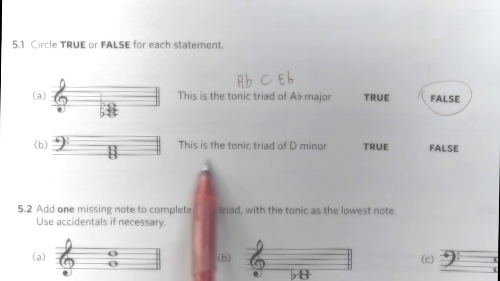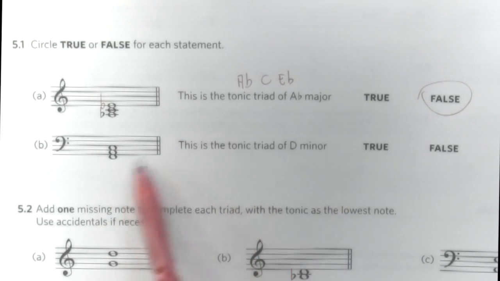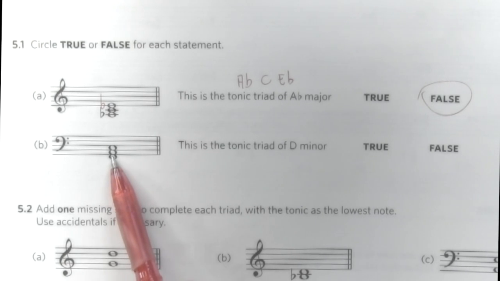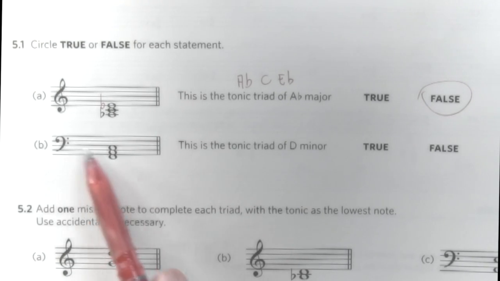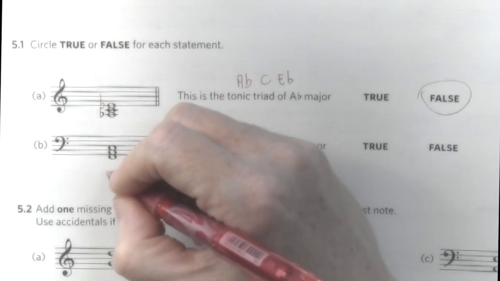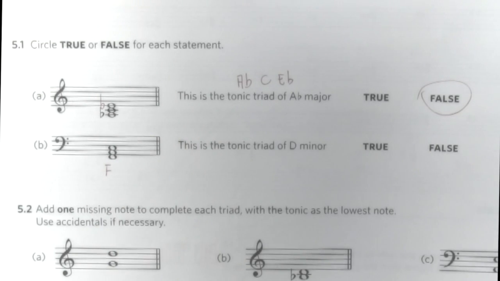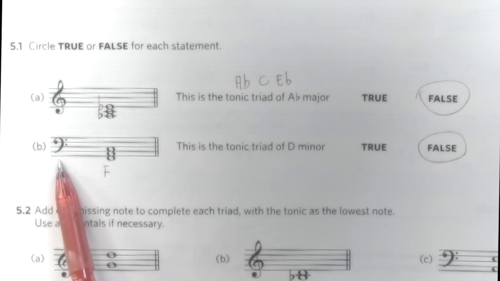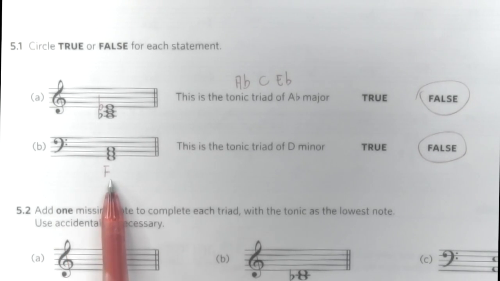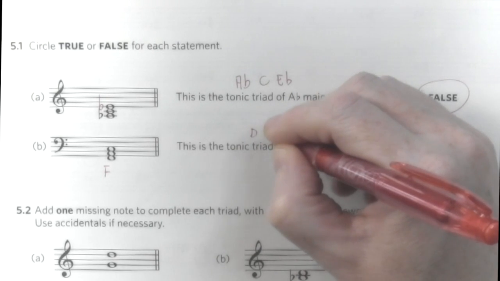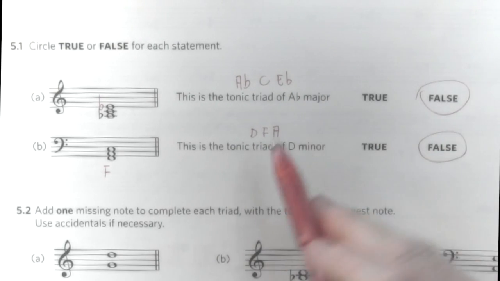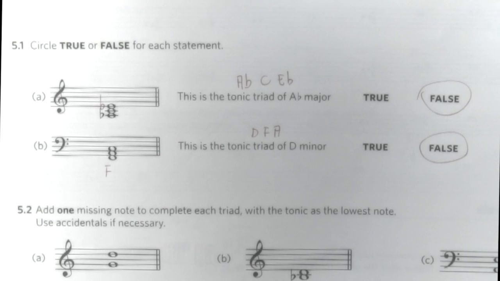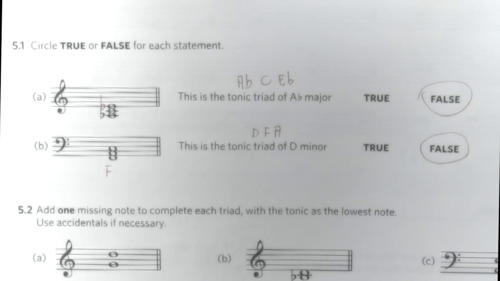Second example. Is this the tonic triad of D minor? What note is this, first of all? Is that D? No, because we are in bass clef. This is D plus 2. That's F. This is an F major chord. So again, this is false. There is a trick because of the clef here. So first of all, we need to read the notes, guys. Read the notes. Read the notes. First of all. Anyway, the tonic triad of D minor will be Re, Fa, La, Fa natural. If you put the sharp, it's major, D major. Okay, all clear?